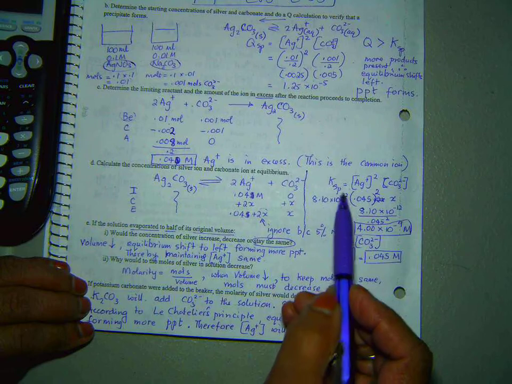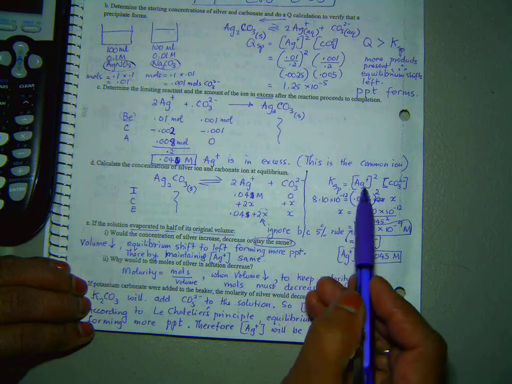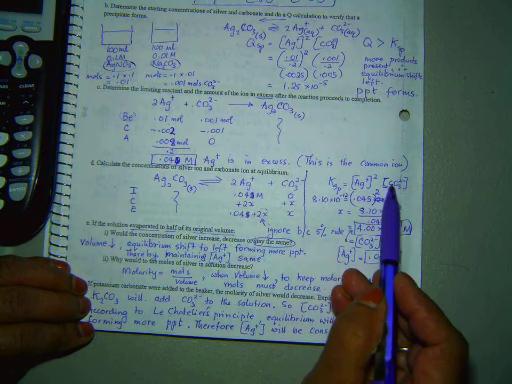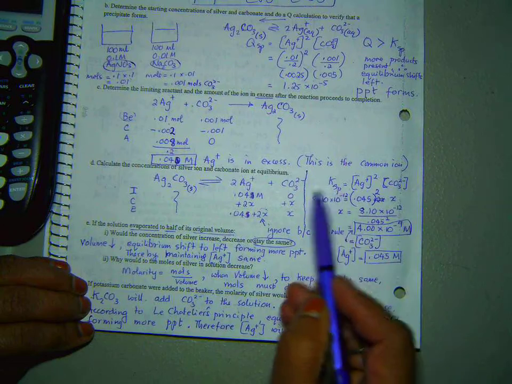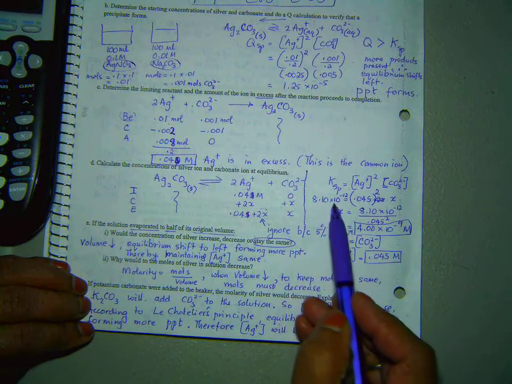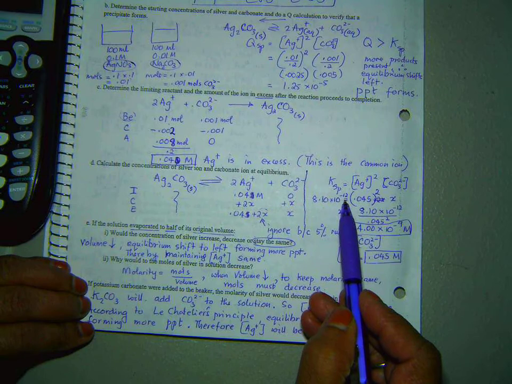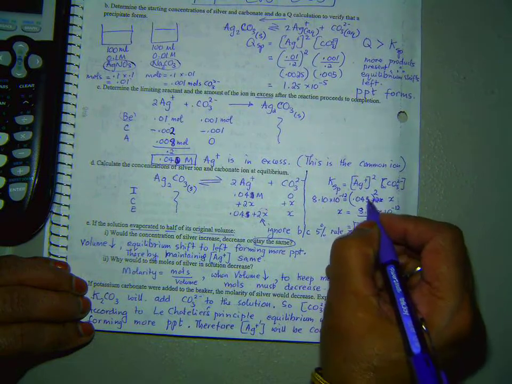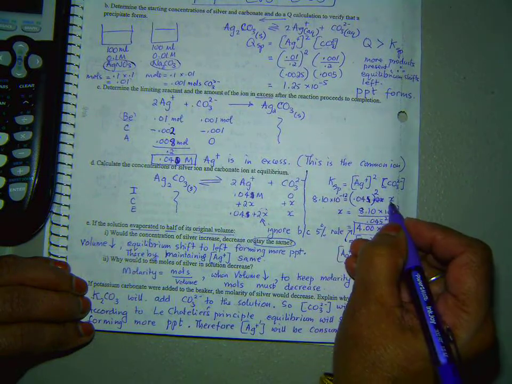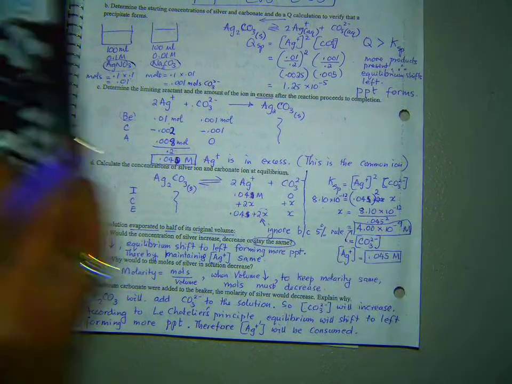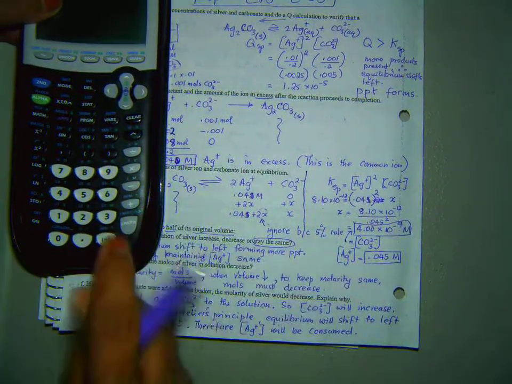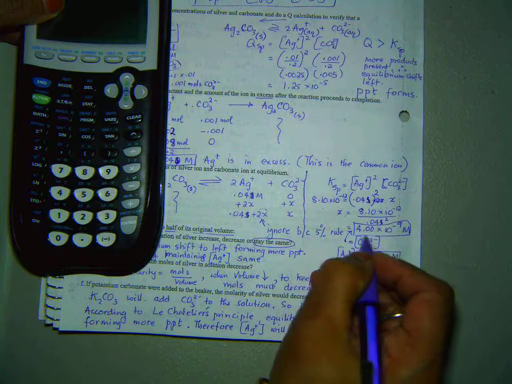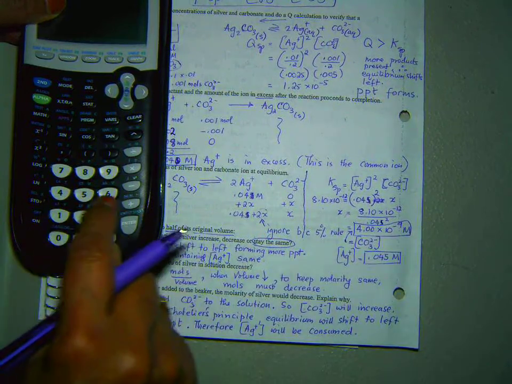and then the Ksp expression is silver squared times carbonate, and the Ksp value is given, 8.10 times 10 to the negative 12 equals 0.04 squared times x. Let me see whether there's any change in the number here.